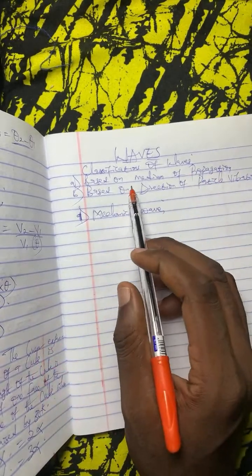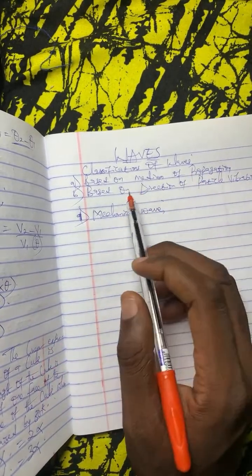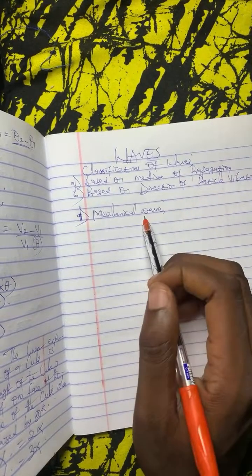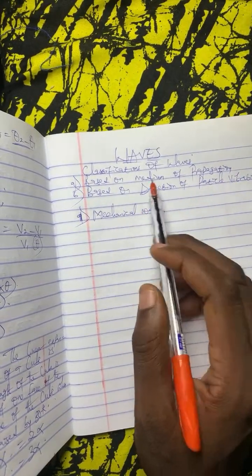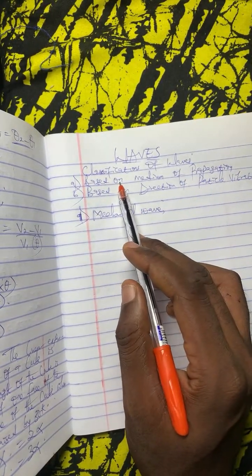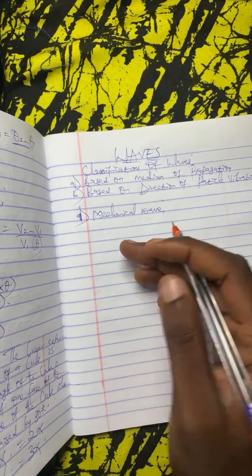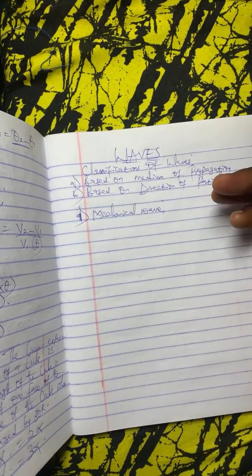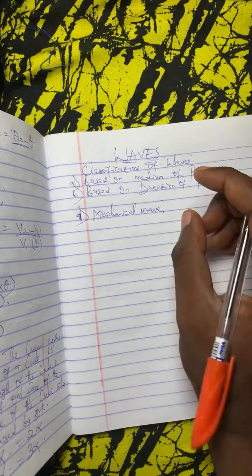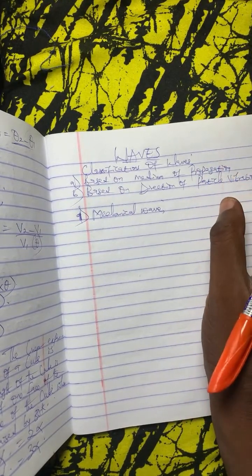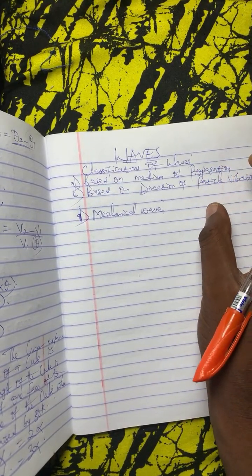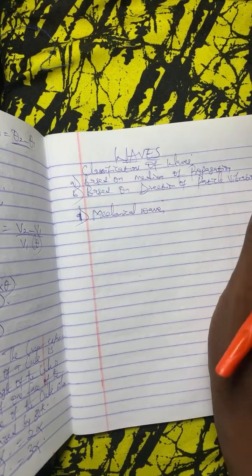I told you that classification of wave is based on medium of propagation and based on direction of particles of vibration. Now, under mechanical wave, which is based on medium of propagation, it requires a material medium. The medium we're talking about is solid, liquid, or gas to propagate. Mechanical waves cannot travel through a vacuum.